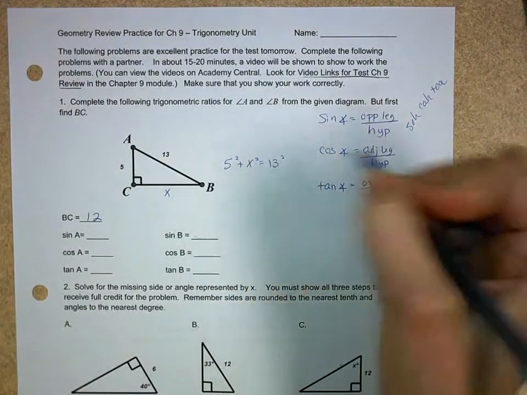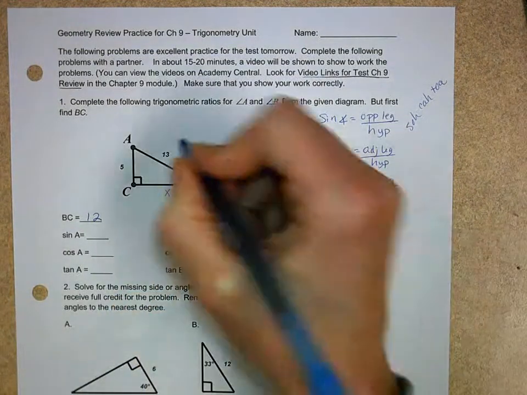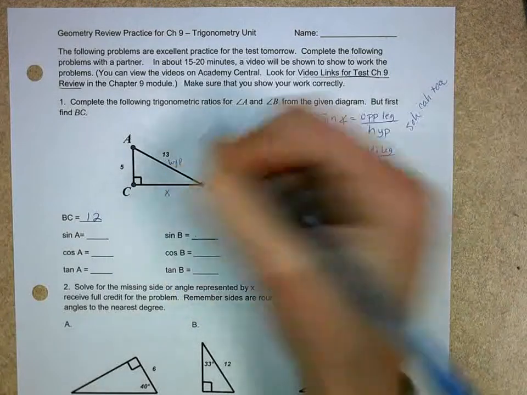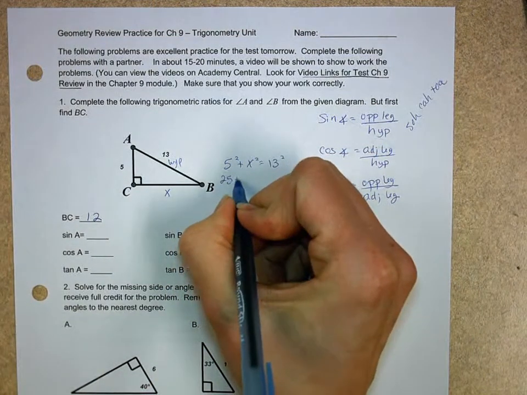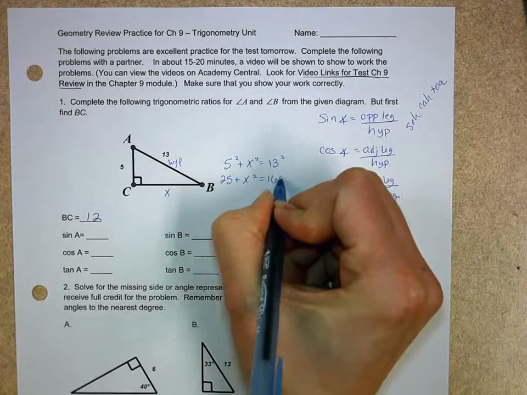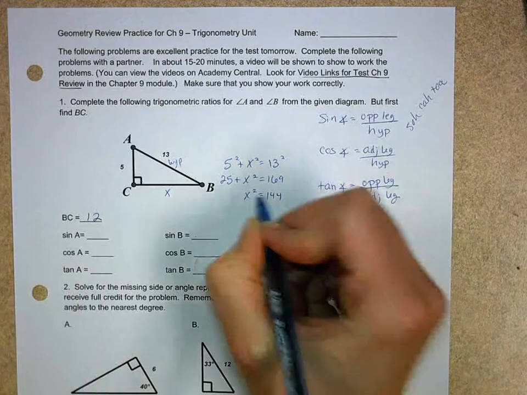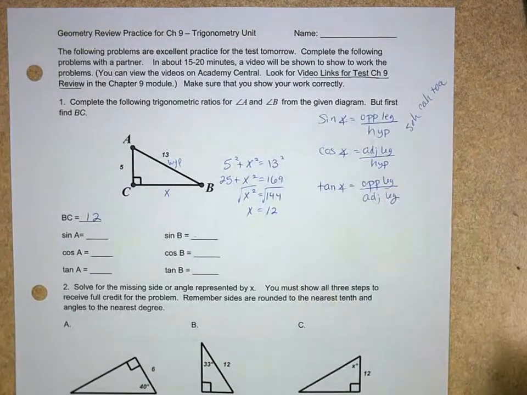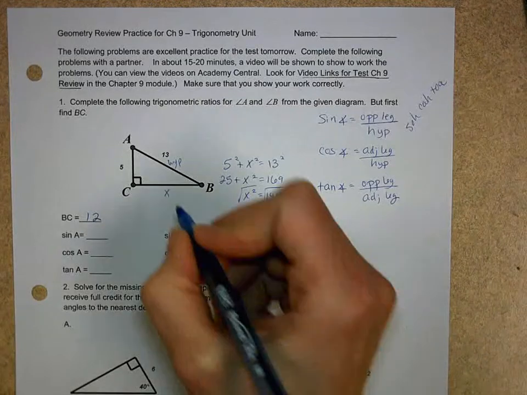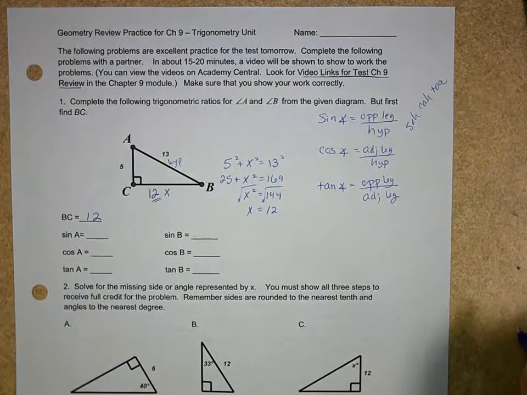But if you forgot, you need to do the Pythagorean Theorem. And remember, always put your hypotenuse in the correct location. So I get 25 plus x squared equals 169. If I subtract 25 from both sides, I get 144. Take the square root, x is going to equal 12. That was very easy for us to get. But I'm going to put it in the diagram because I need to use it for each one of my angles. So first, let's do angle A.